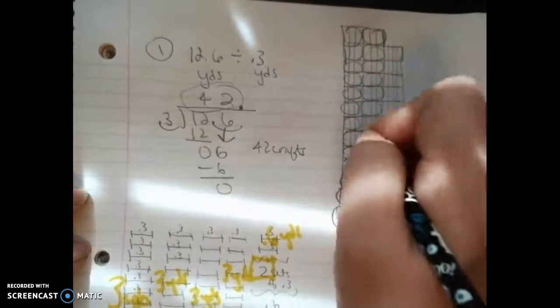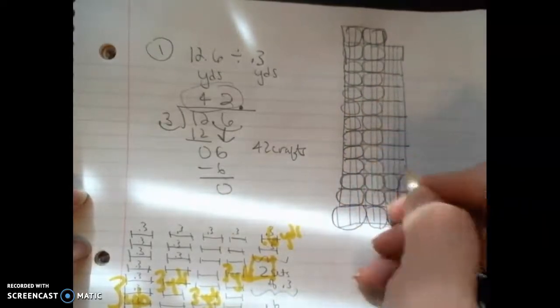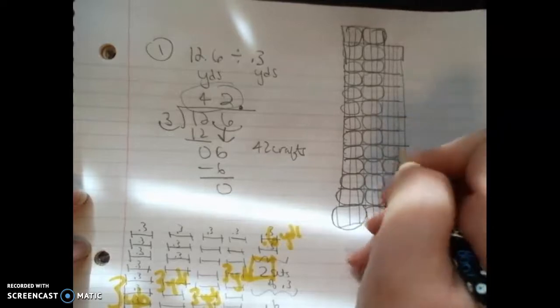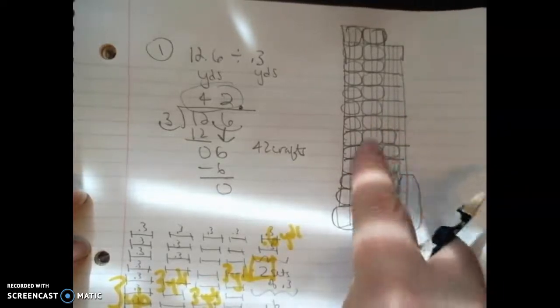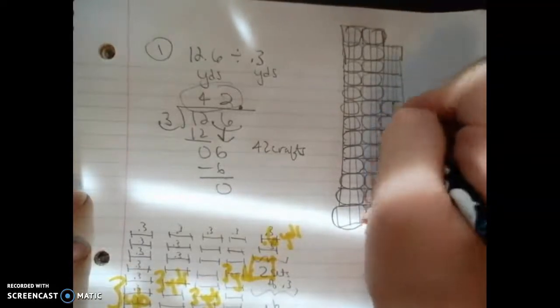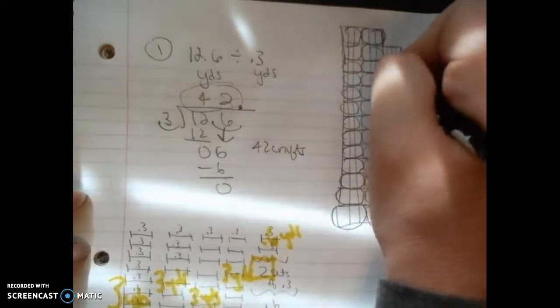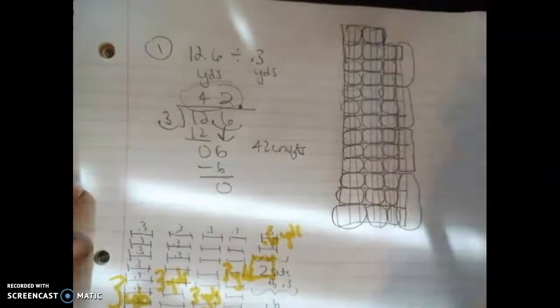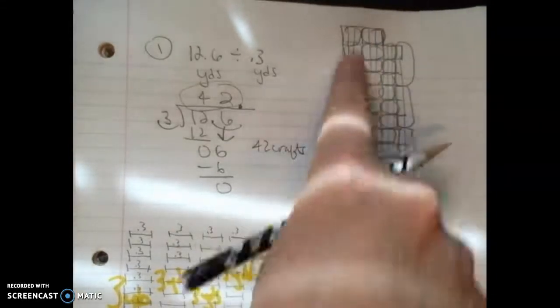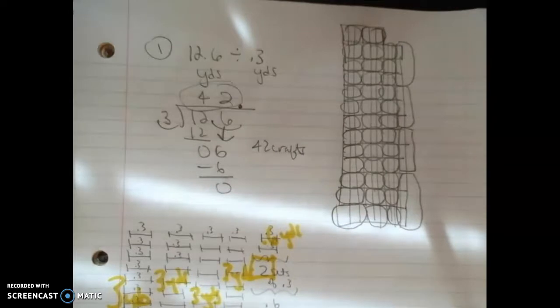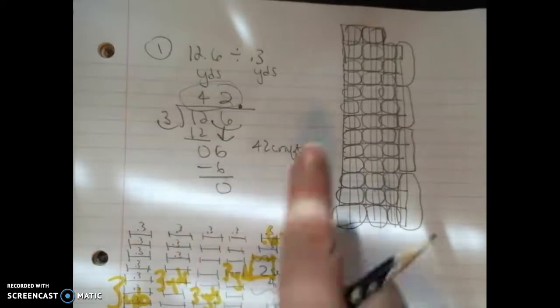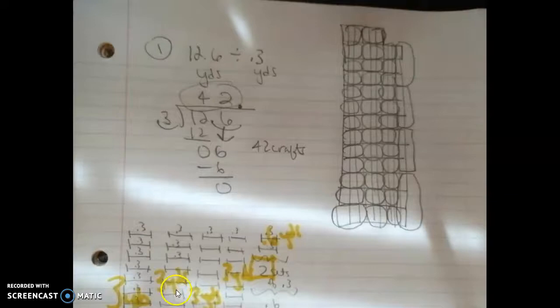I'm circling 3 tenths at a time, because that's what it takes to make a craft. And then here I have 1 left over, 1 left over, 1 left over, because 0.9, 0.9, 0.9, these 3 would make another craft. And then 1, 2, 3, these 3 left over would make another craft. 1, 2, 3, and then these 3 would make another craft. And so that would end up also being 42 crafts. So you can see it that way as well. Those are some visual models. All right, go ahead and work on 2 and 3, and I'm going to pause and then we'll come back together.